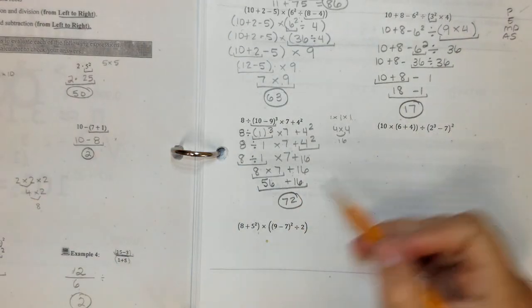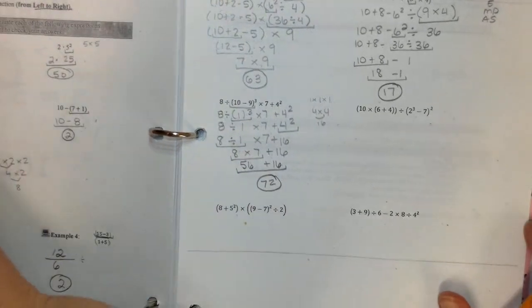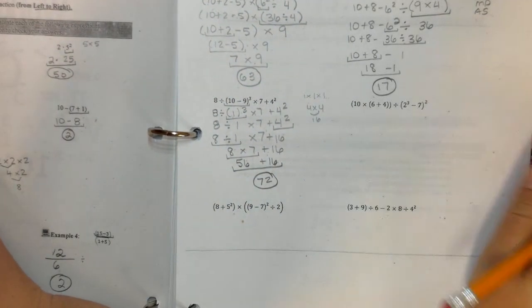And if you need to write them on top of each other and add them up, go ahead and do that. We shouldn't be using our calculators for this page, though, because this is technically an arithmetic review, which means we should be using our arithmetic skills, our brains here. Alright, let's try this one right here.